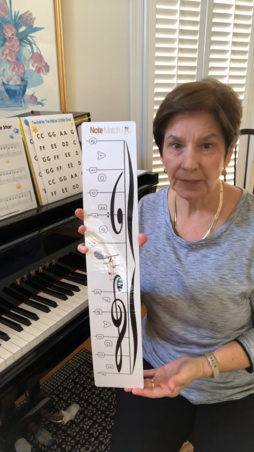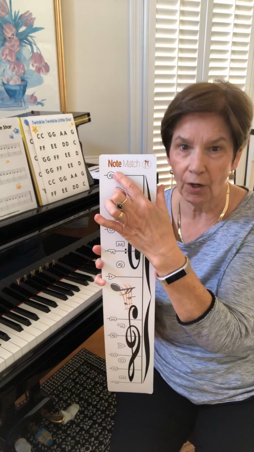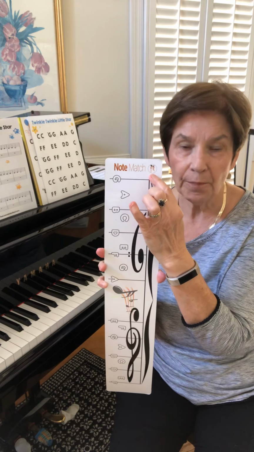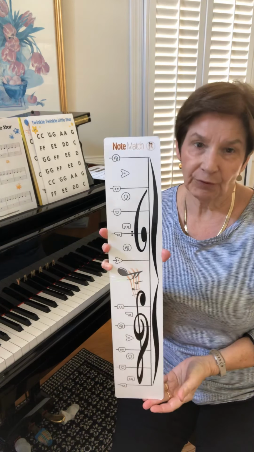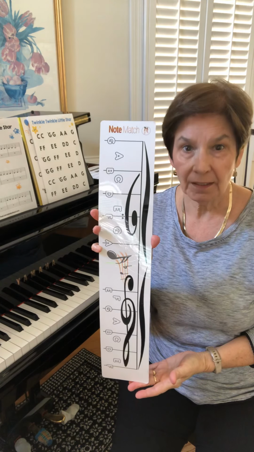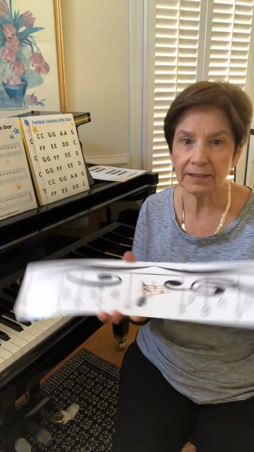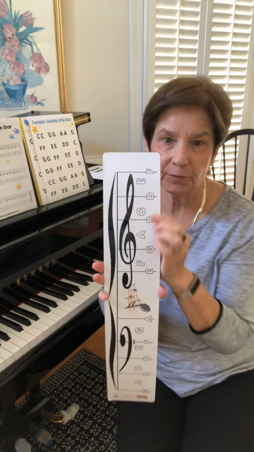Hello, I'm here to introduce you to a tool called NoteMatch. NoteMatch will be the best friend you have when you are teaching piano lessons. Let's look at NoteMatch and go through some terms.